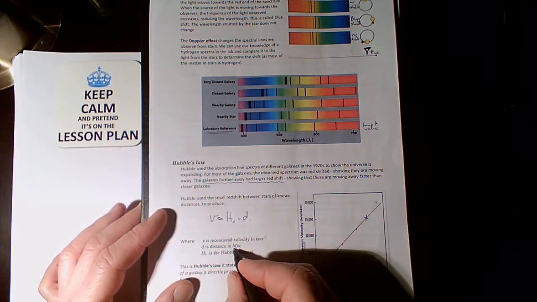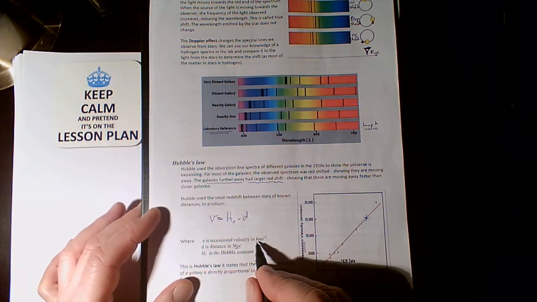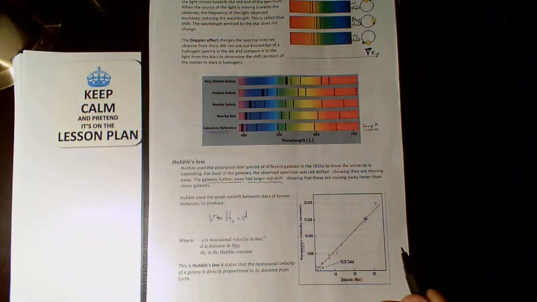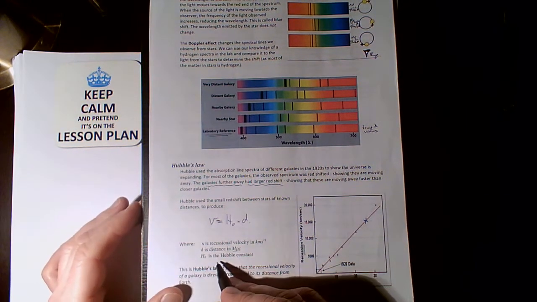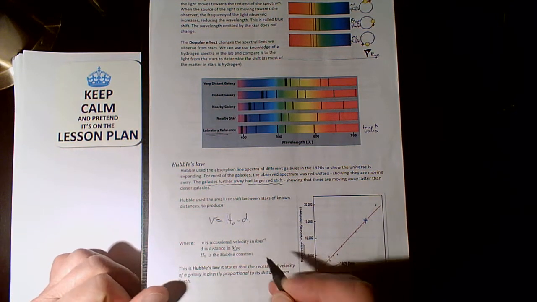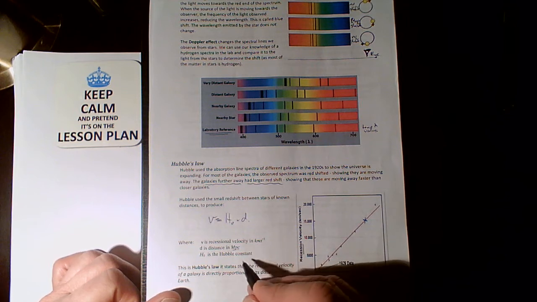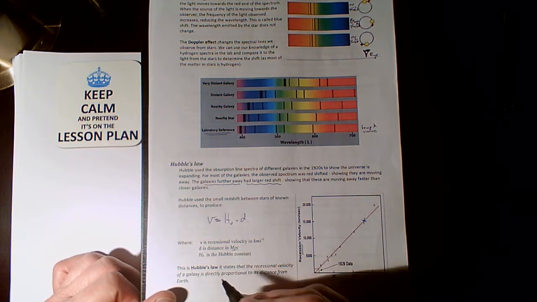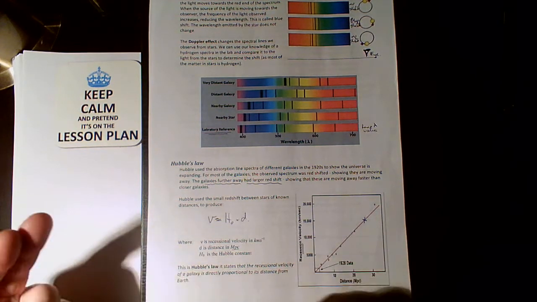Distance is in megaparsecs, velocity is kilometres a second. Obviously things are big and fast out in space. And the Hubble constant, you could probably work out, is kilometres per second per parsec, but of course parsecs can then be translated into metres, etc.